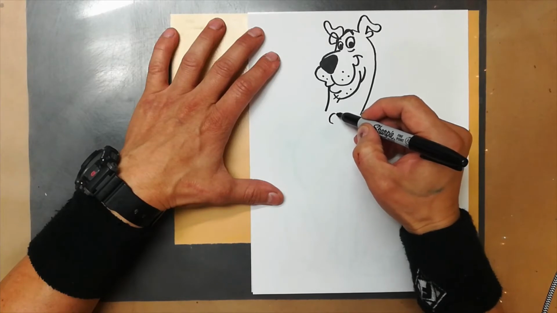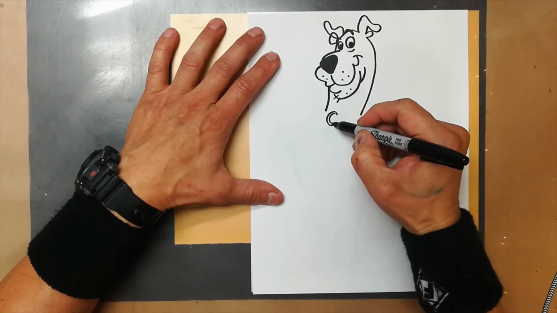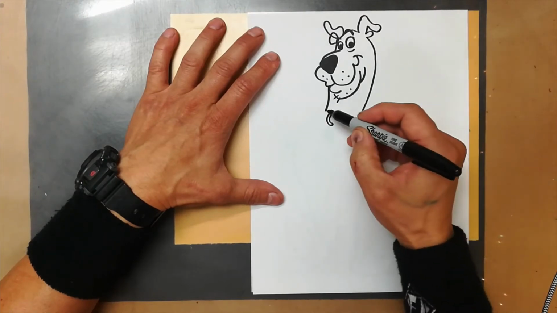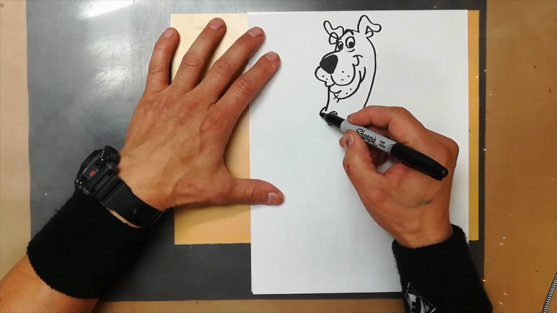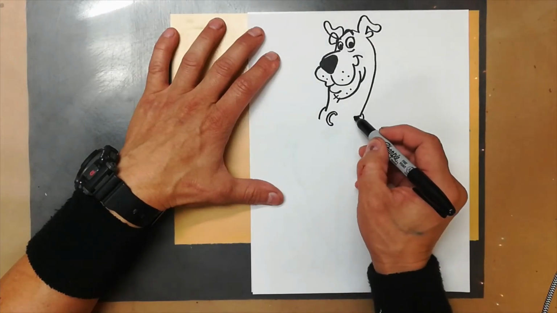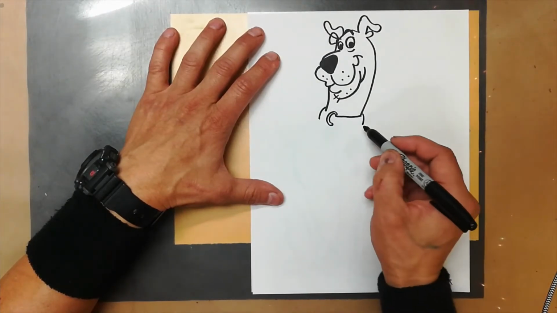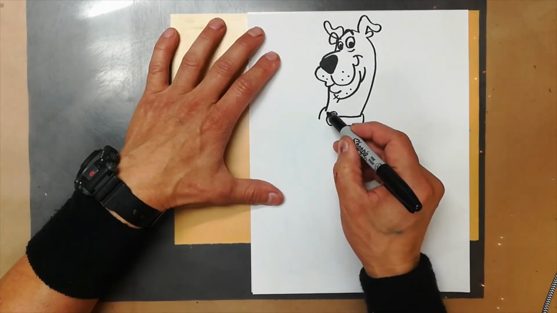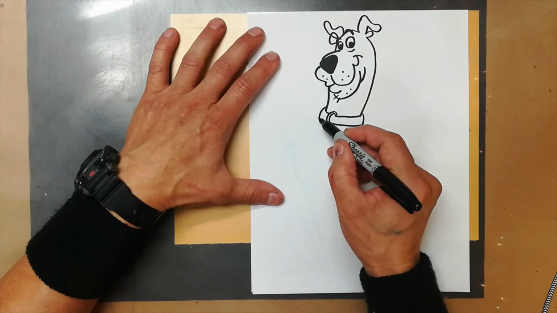Curve line, looks like the letter C. Curve line, curve line, curve line. Curve, curve, curve, curve.